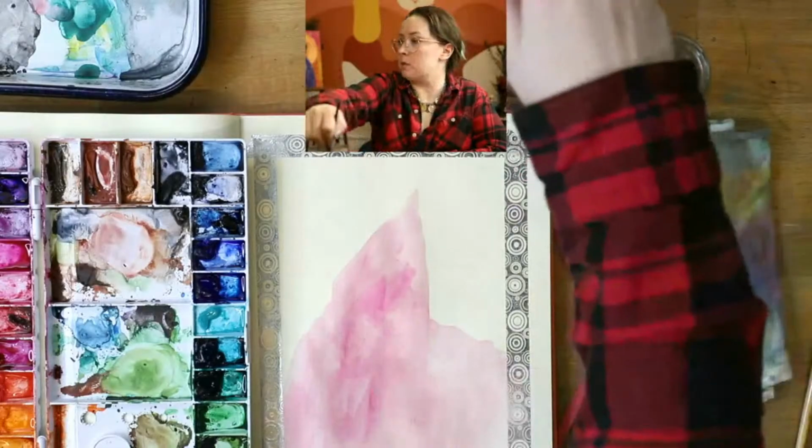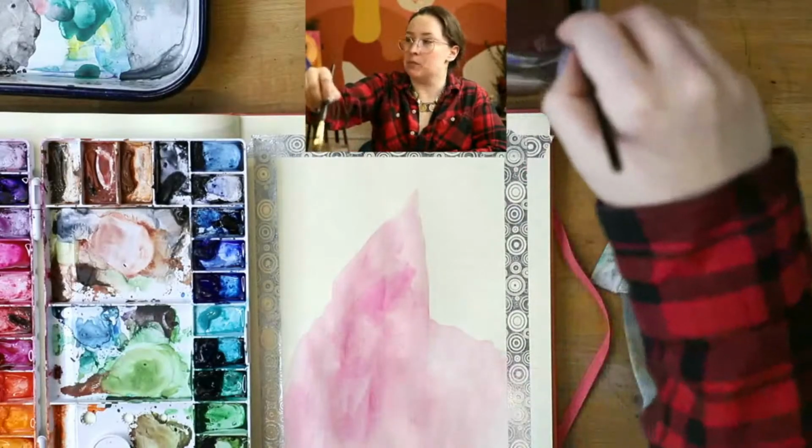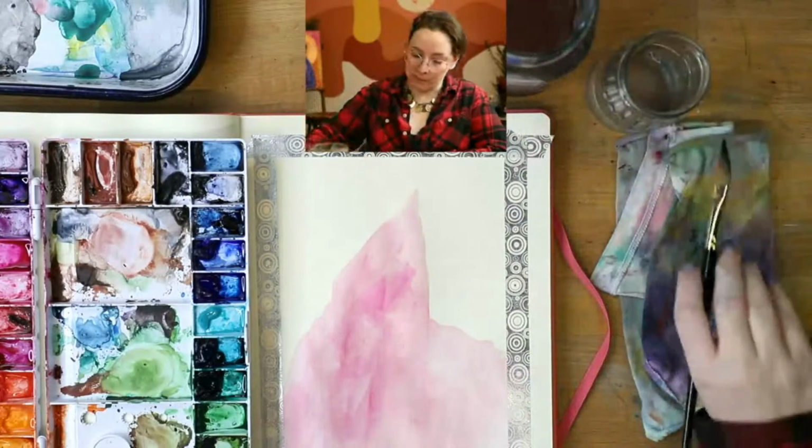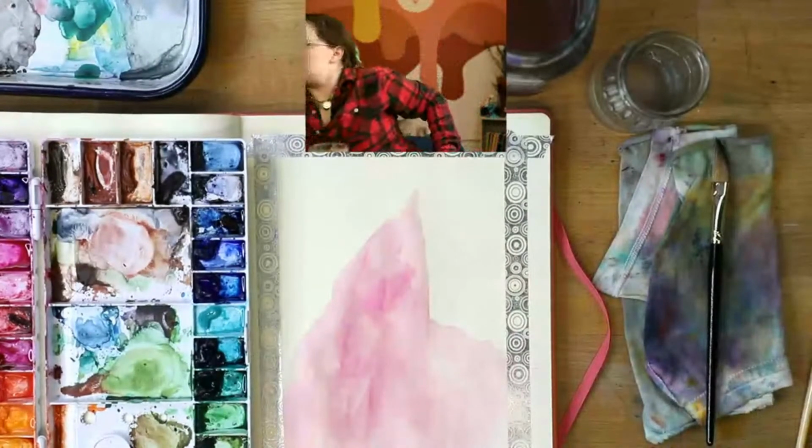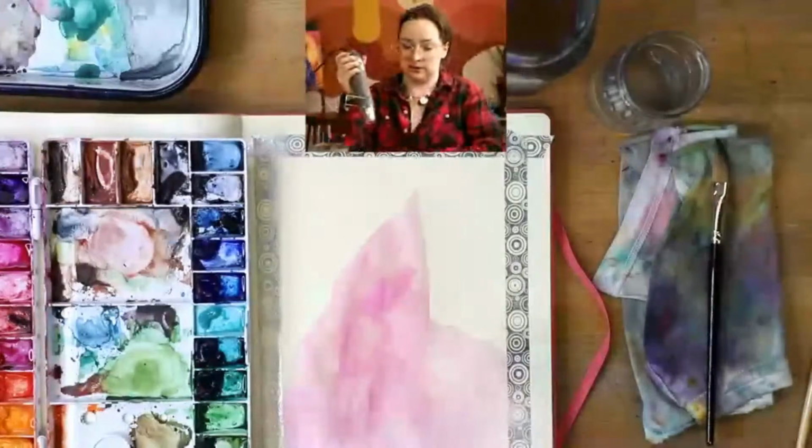Okay. Okay, we have a nice start here. I'm going to dry this just immediately so I don't accidentally get it all over the place.